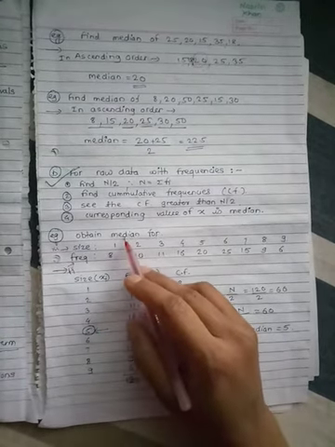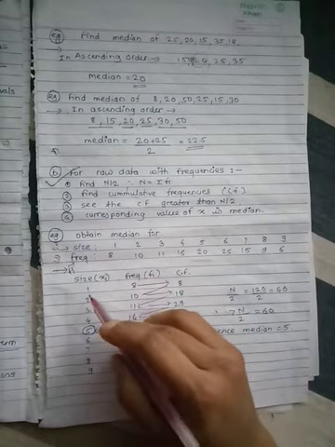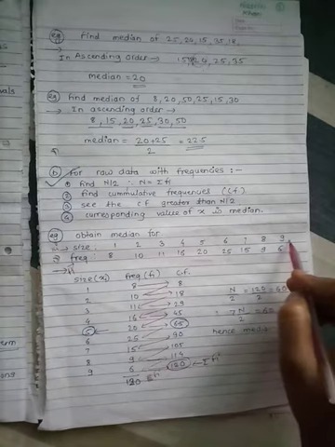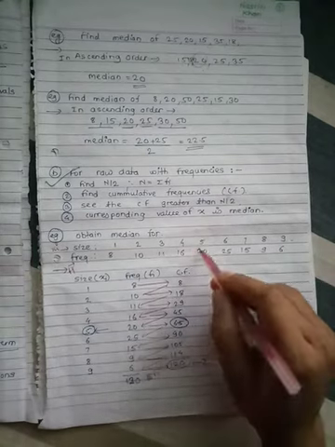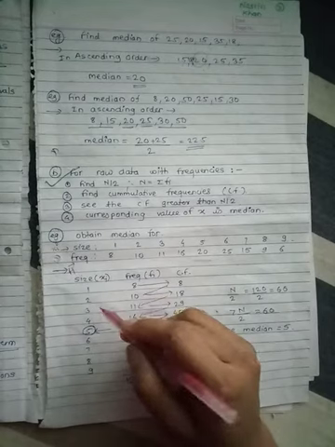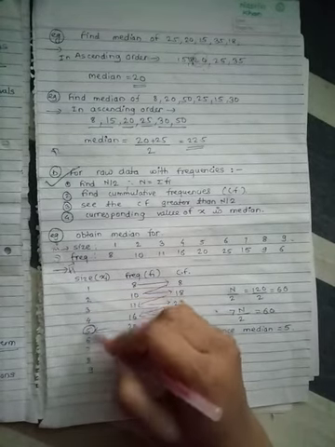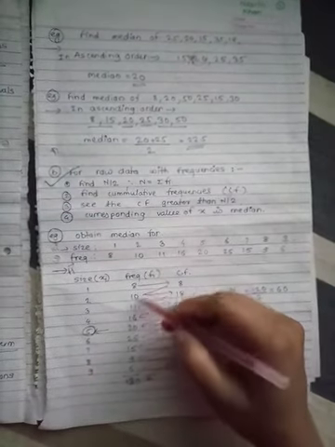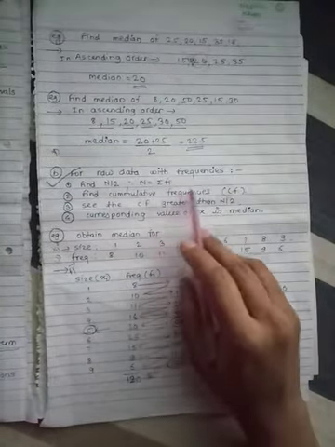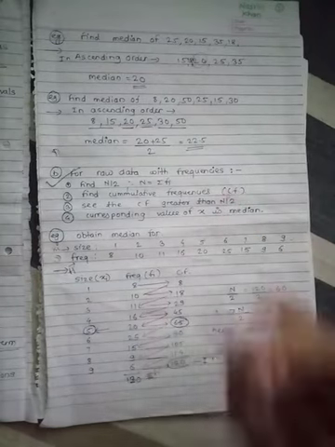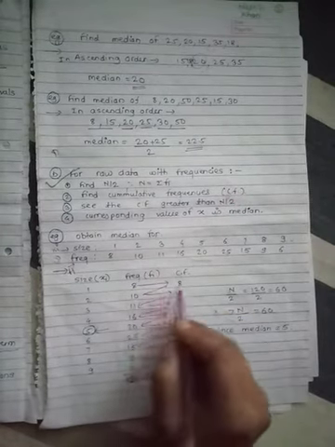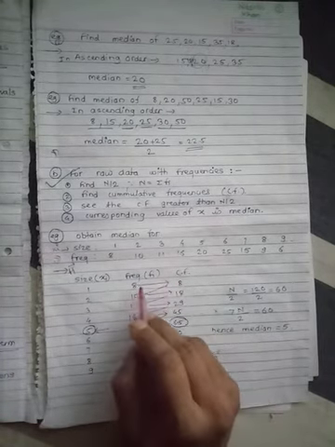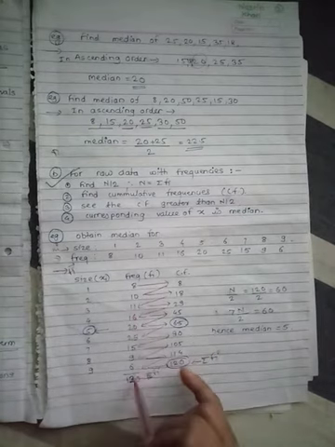To obtain the median, first write the xi values. They are already in ascending order. If not given in ascending order in the example, we first have to arrange the xi values in ascending order. Then write the frequency values. Then to find the median, we have to find the column of cumulative frequency. How do we find cumulative frequency? Cumulative frequencies are found by using the frequency column.